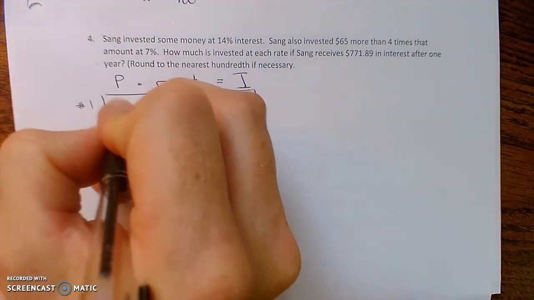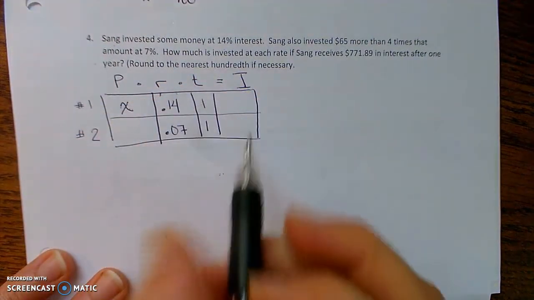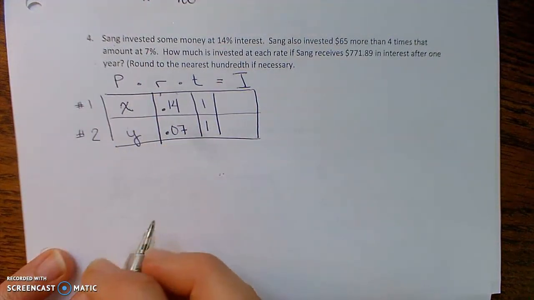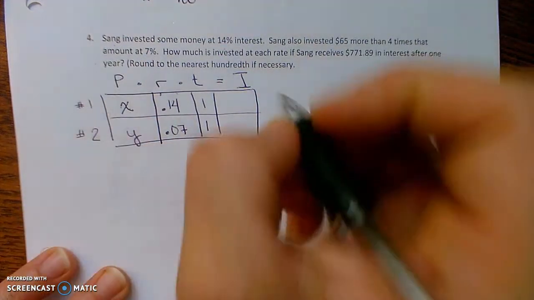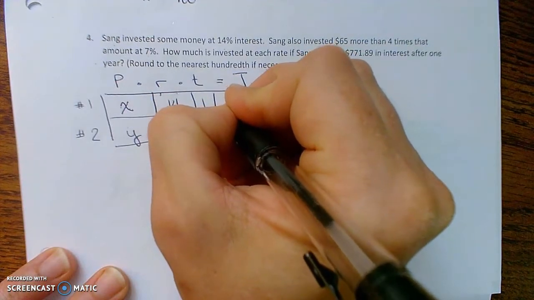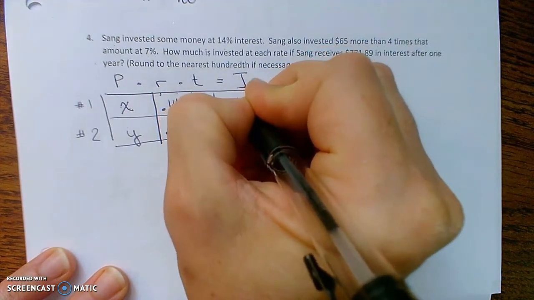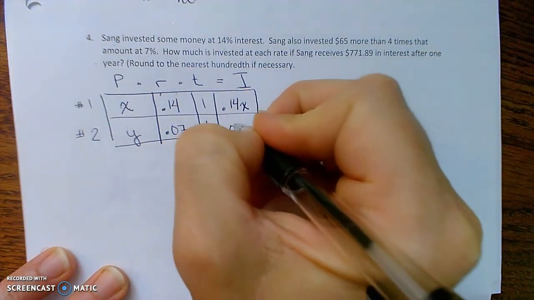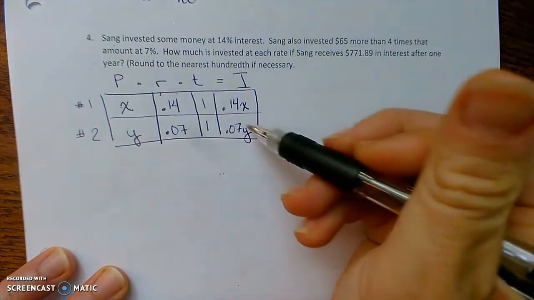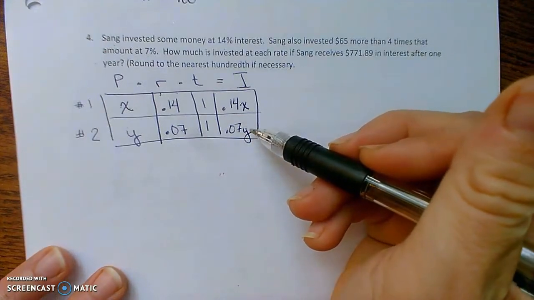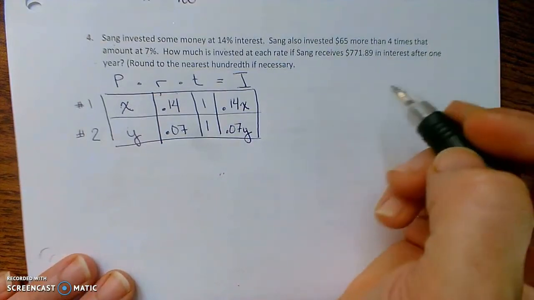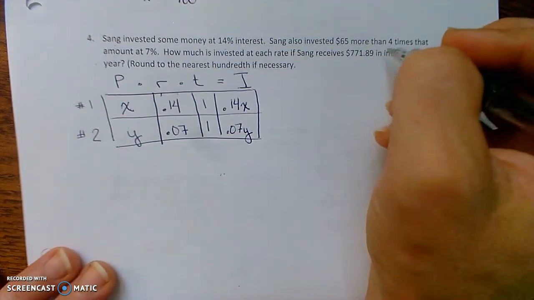So let's let X be the amount invested at 14% and Y be the amount invested at 7%. Going across here, you've got 0.14X to be the interest you earn from the first account, and 0.07Y is the interest you earn from the second account.